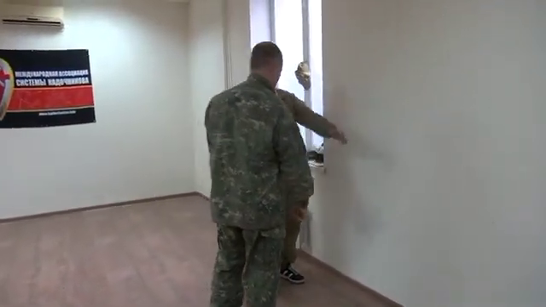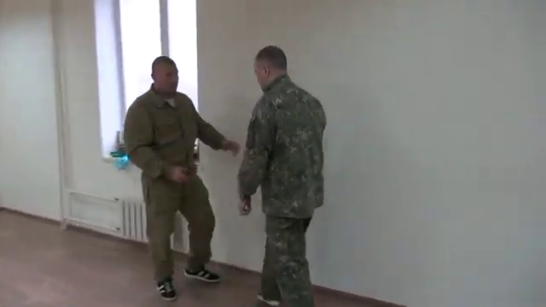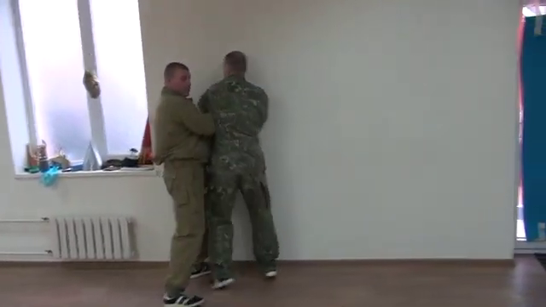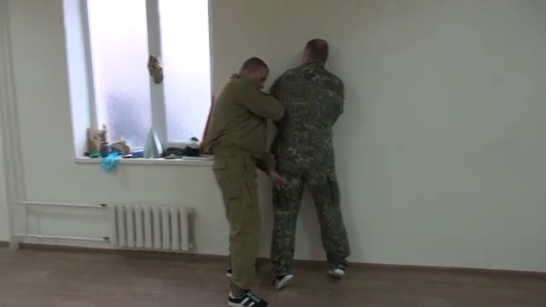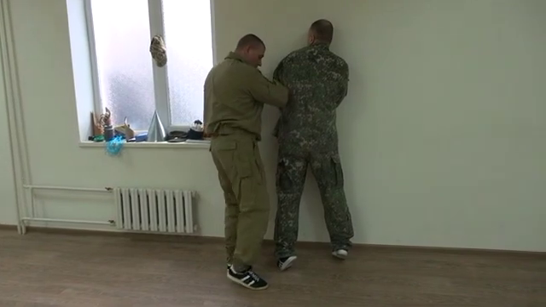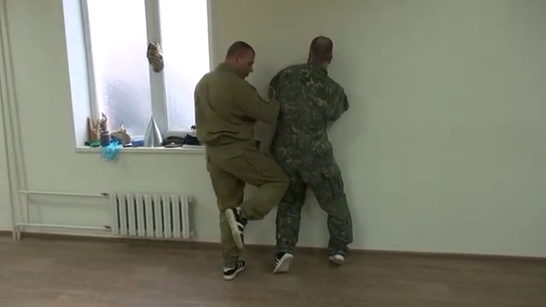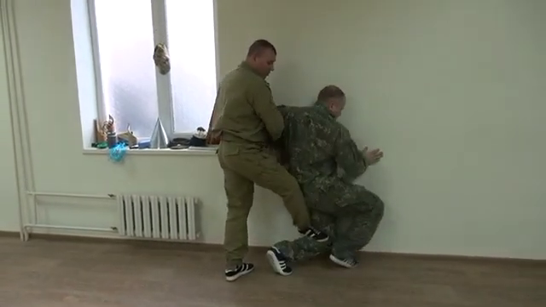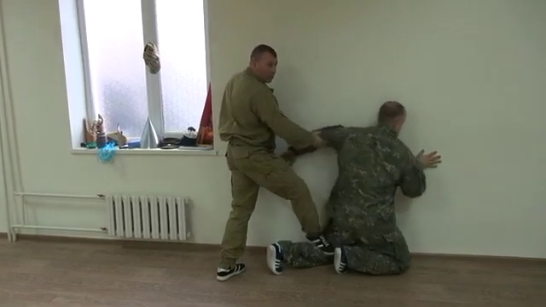Okay, in our case it's a wall. So, we stand parallel to each other like this. He hits me and I press him against the wall. I can injure the back surface of his hip or the side one. Like this. Ha! And then he just slides down the wall. So, using the wall we can injure him.